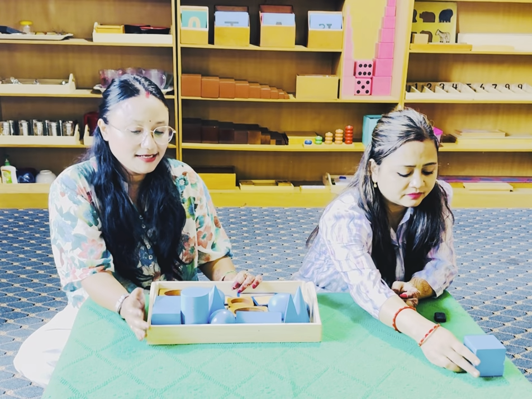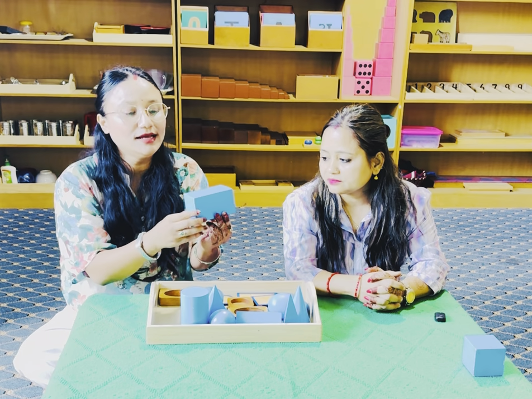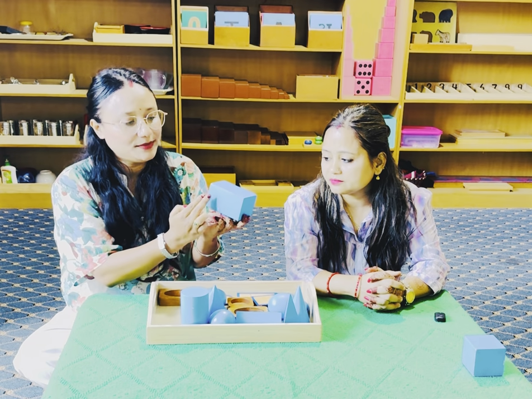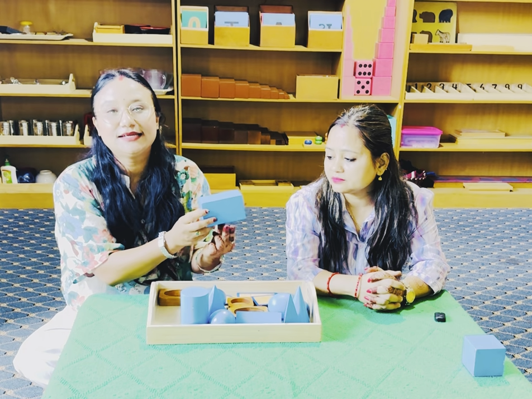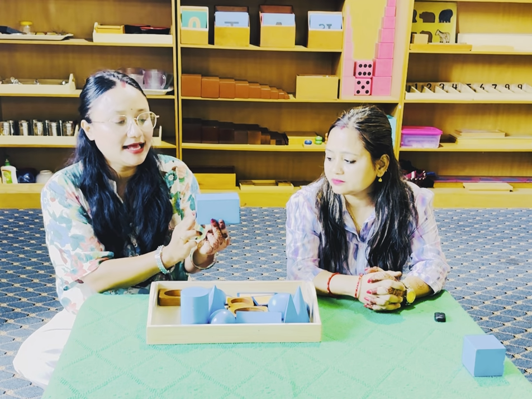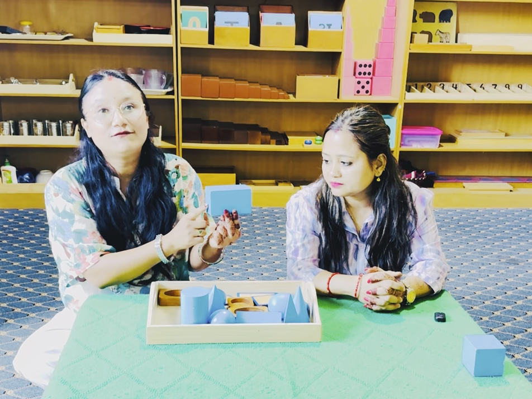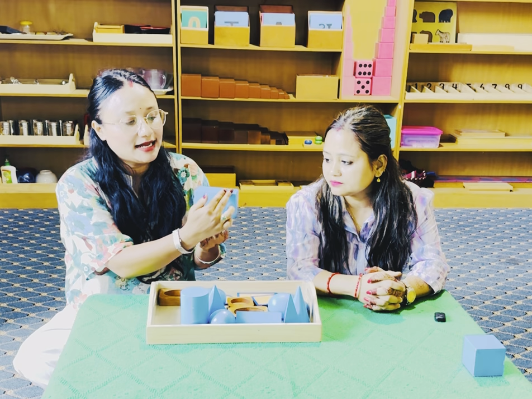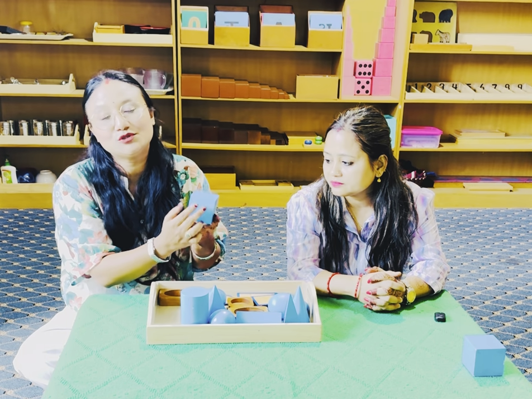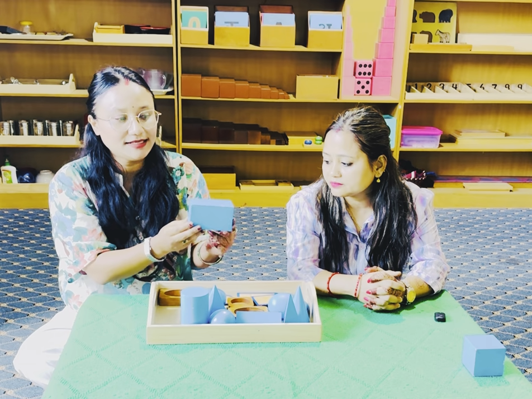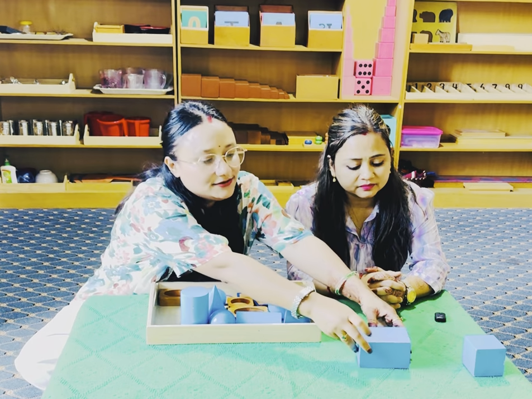Now again we take another solid. Take it by right hand and transfer to left hand. Now feel the base with 2 fingers of the right hand. This is a rectangular base cuboid. It also has 6 sides: 1, 2, 3, 4, 5, 6. 4 sides are rectangular in shape and 2 sides are square in shape. So it's called a rectangular base cuboid. Now again we place it in the middle part of the green mat.